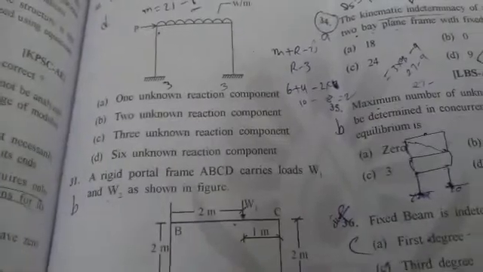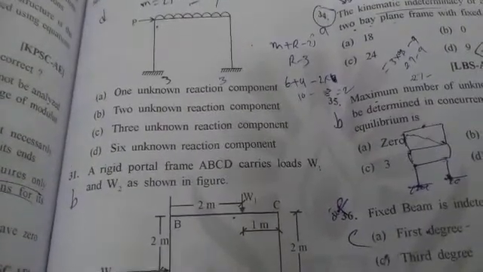So how many unknown reactions are here? 6 unknown reaction components are here: 3 at one fixed support, 3 at another fixed support. Okay. So let us come to question number 31.